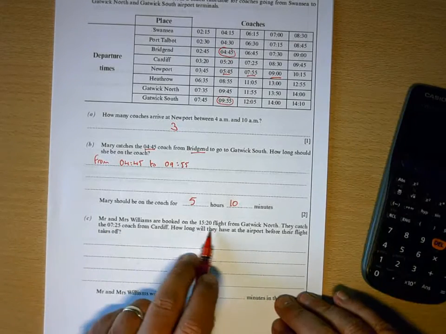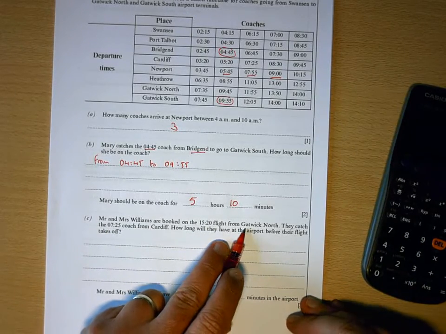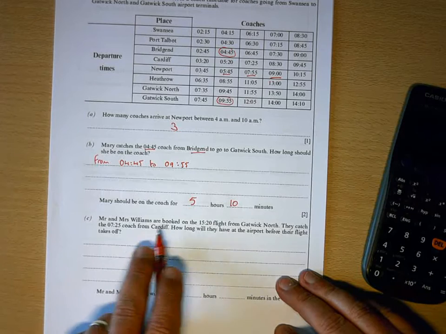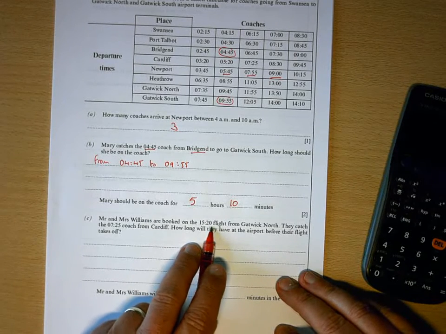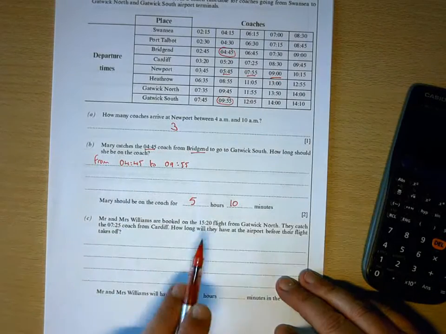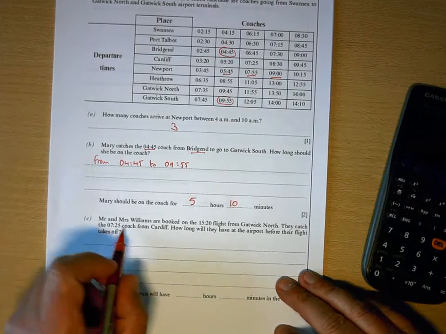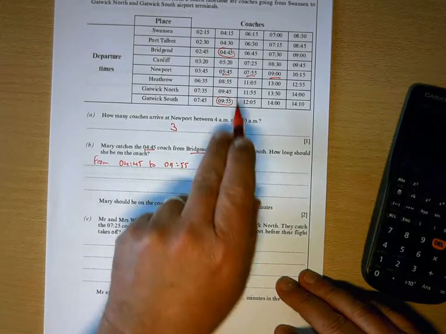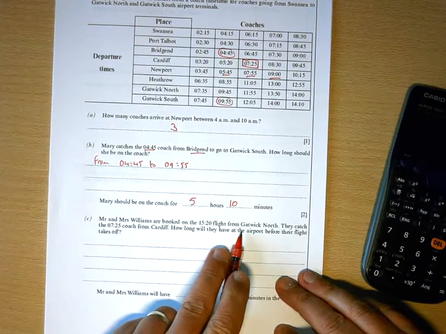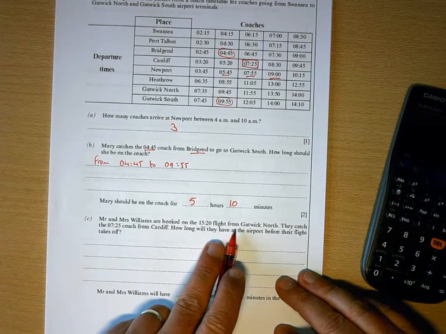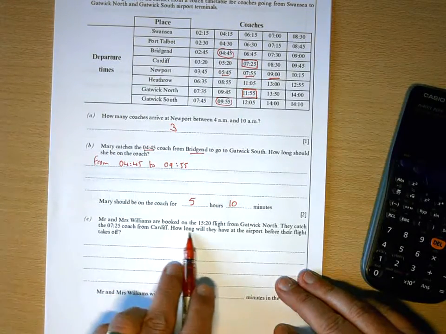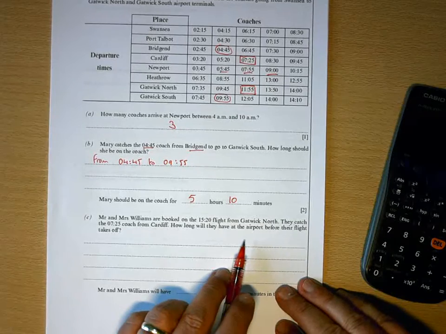Mr. and Mrs. Williams are booked on the 15:20 flight from Gatwick North. They catch the 7:25 coach from Cardiff. Now, don't get mistaken here by trying to find that on the timetable. This is the coach timetable. It's got nothing to do with the flights. So the 7:25 coach from Cardiff is this one, and they're going from Gatwick North, which is this one. How long will they have at the airport before their flight takes off?